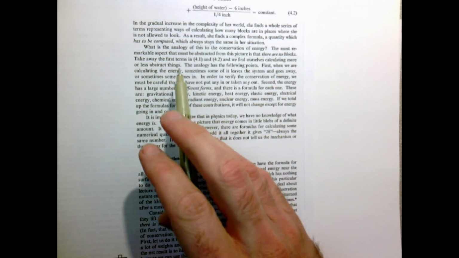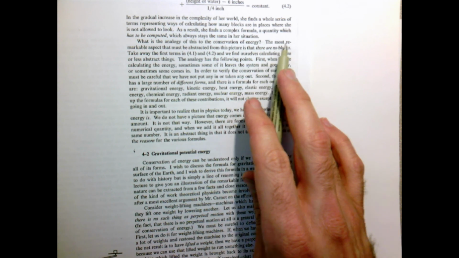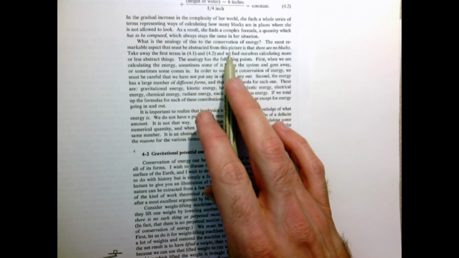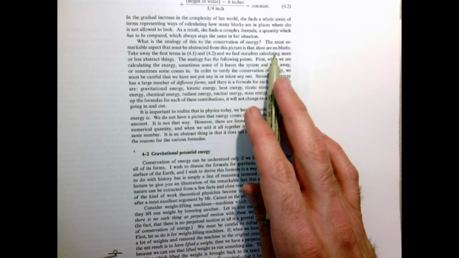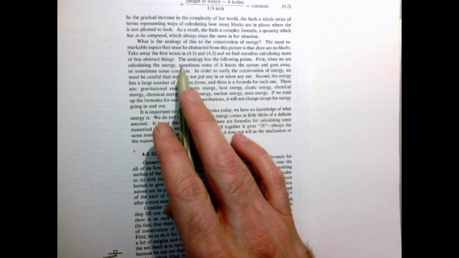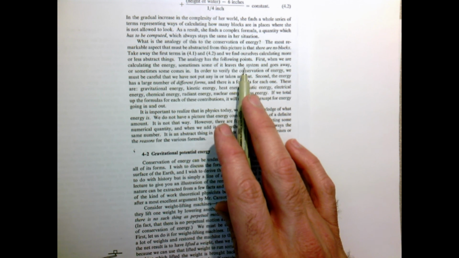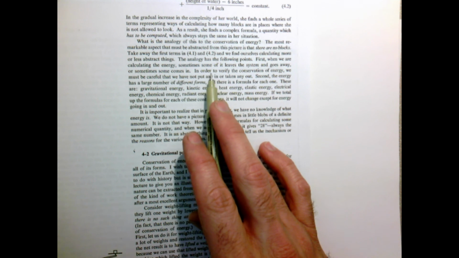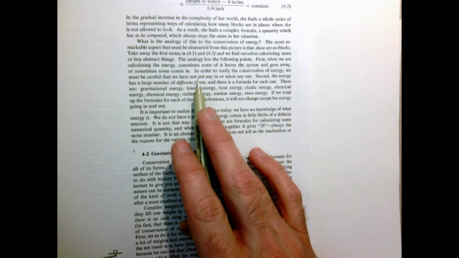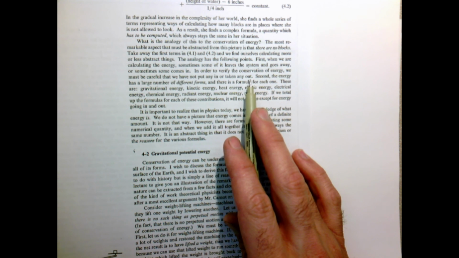He comes back later on the next page and says, what is the analogy to the conservation of energy? The most remarkable aspect that must be abstracted is there are no blocks. So in the analogy, he talks about keeping the number of blocks that a child has constant. Take away the terms, and we find ourselves calculating more or less abstract things. The analogy has the following points. First, when we're calculating the energy, sometimes some of it leaves the system and goes away, and sometimes some comes in. In order to verify the conservation of energy, we must be careful that we have not put any in or taken any out. This is just like when we talked about the energy of the falling object going from the kinetic energy of the object itself to the kinetic energy of the air.